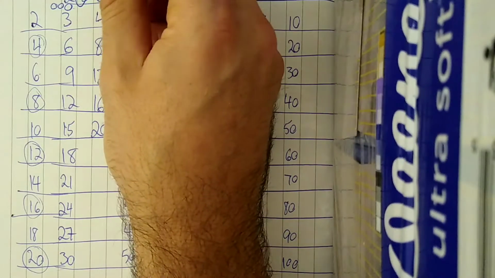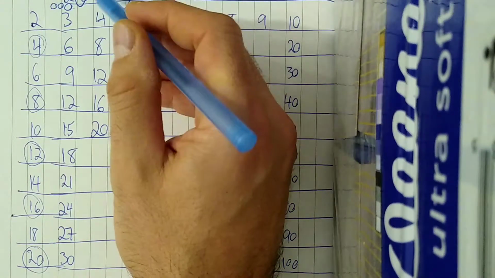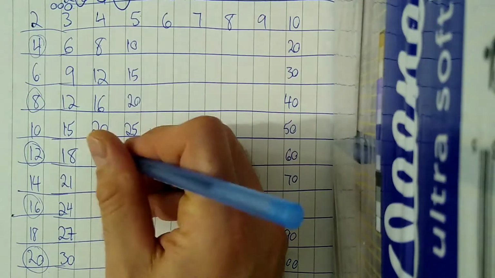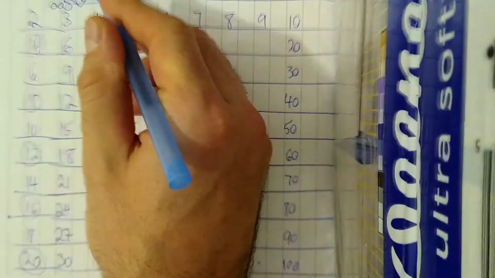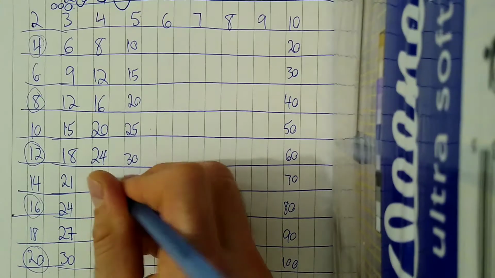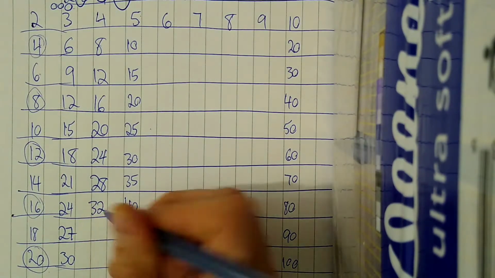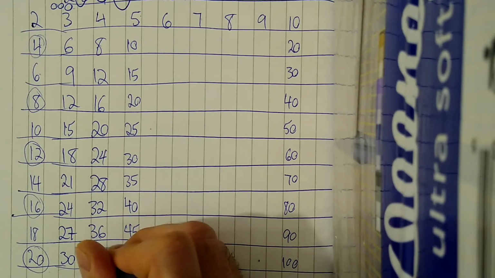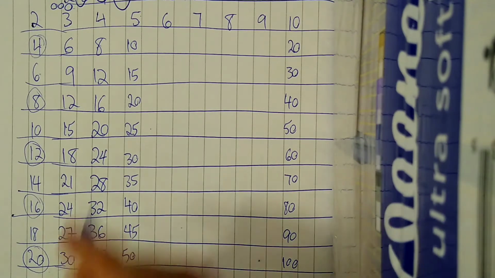Then you can just put 4 circles at the top to help you. 24, 28, and so on. 28, 32, plus 4 is 36, plus 4 is 40. We're going to skip the 5s.